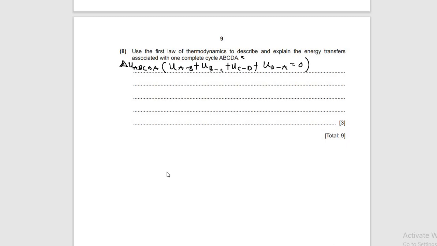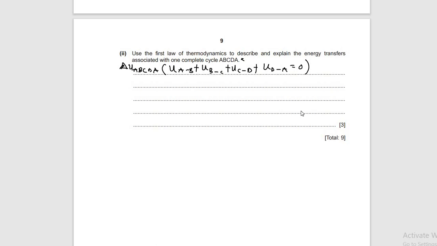And at the same time, more work. In the first law of thermodynamics, the change in internal energy in a loop is always equal to 0. That's what I just put down here.